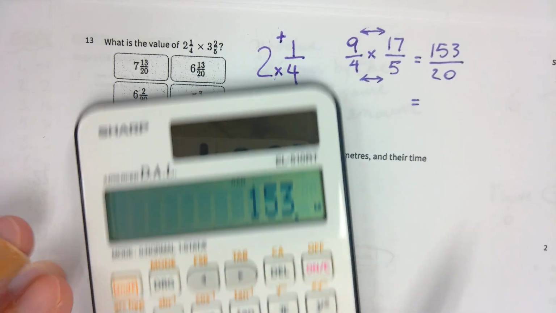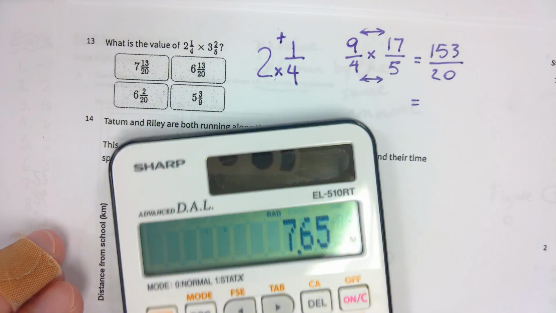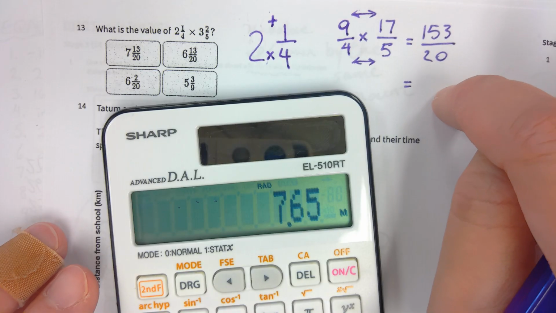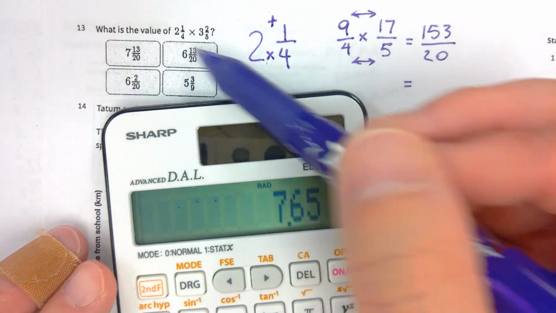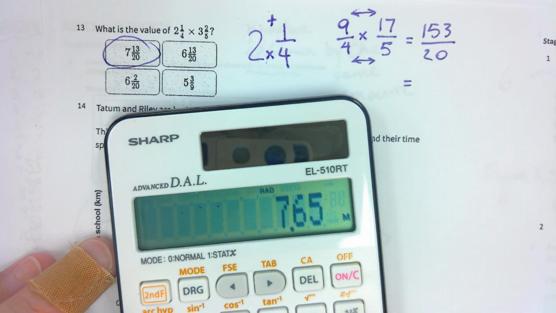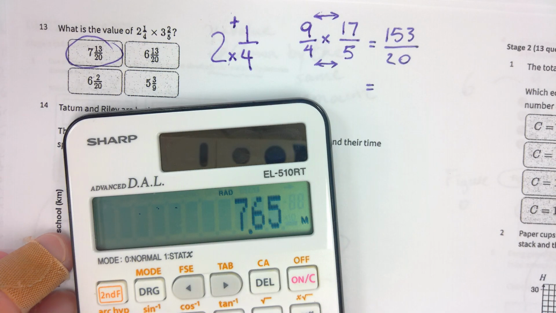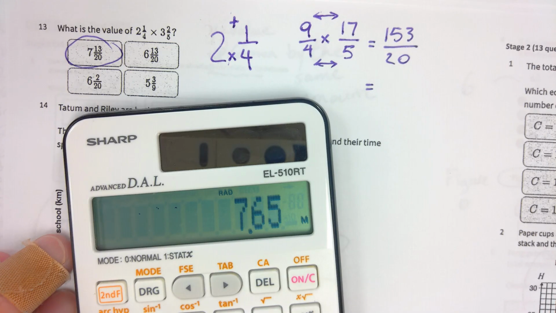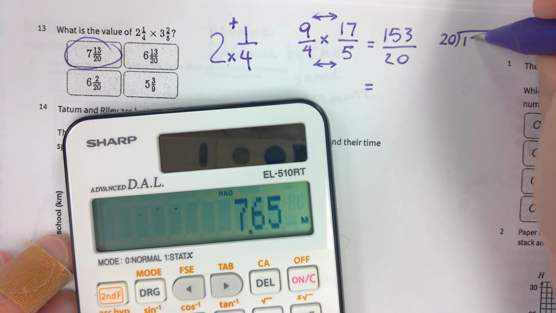When you divide it, 153 divided by 20, you get 7.65. So I don't even need to write the actual mixed number, because looking at my choices, this is the only one that is 7 point something. For the sake of the final exam, though, do you think you need to know how to change it back to a mixed number? Yeah. So let's do it for the sake of reviewing for the exam.